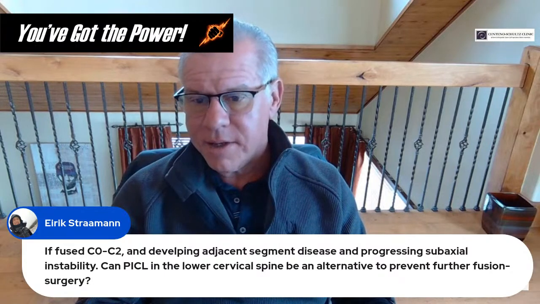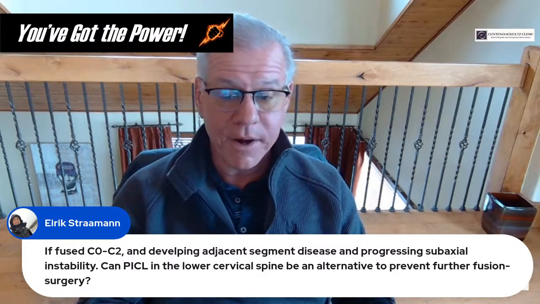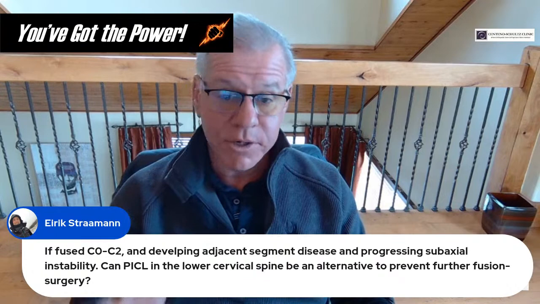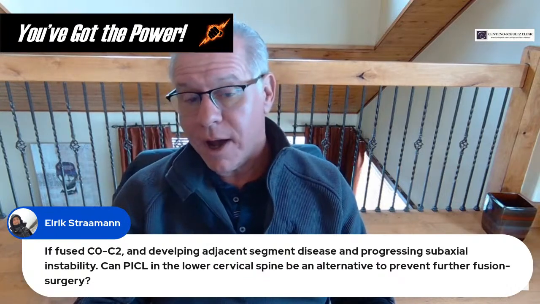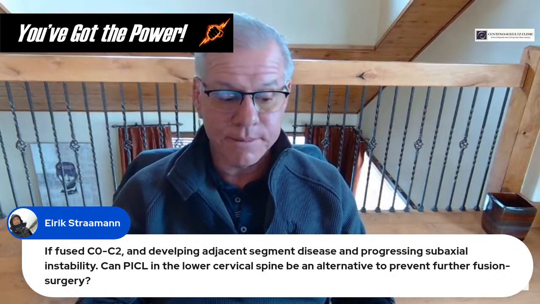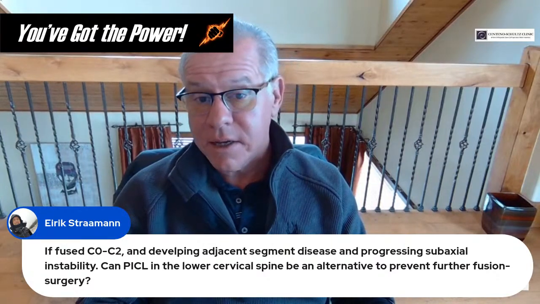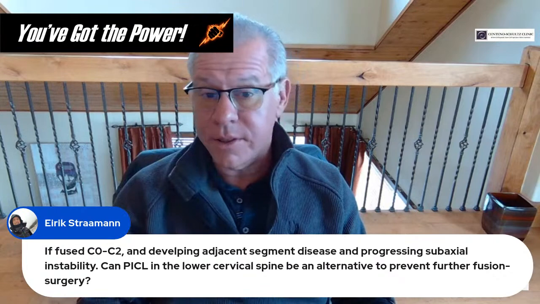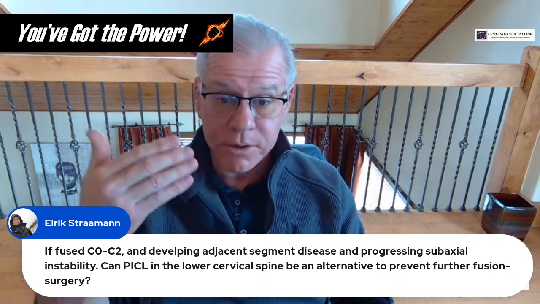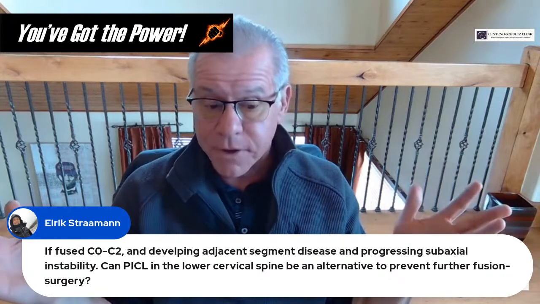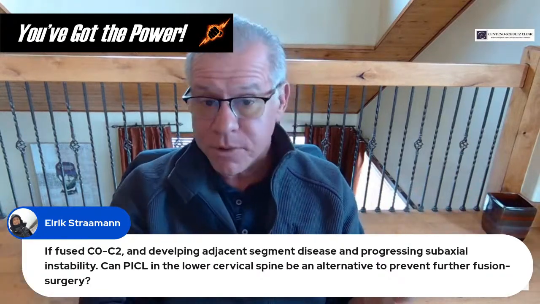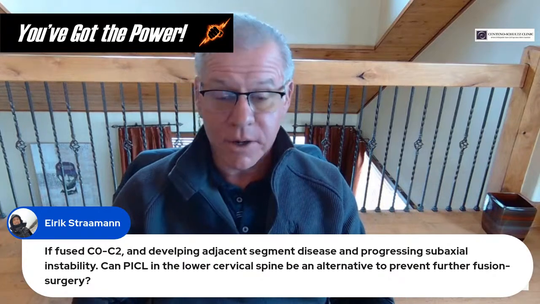So I think maybe that's what we're talking about here. But just realize that once you get fused at O through 2, all bets are off. We're constantly chasing that breakdown at 2-3 and 3-4 that's going to occur due to that adjacent segment disease. But listen, if you got to get fused and we're trying to help 2-3 hang in there, that's a good way to go.